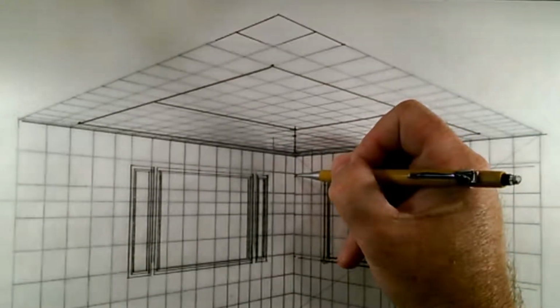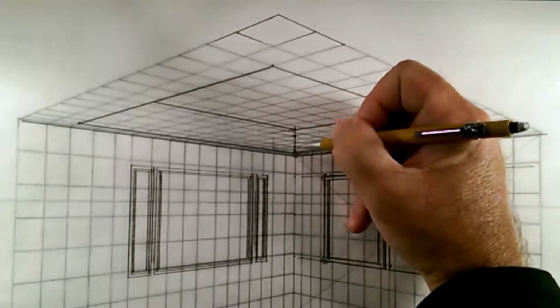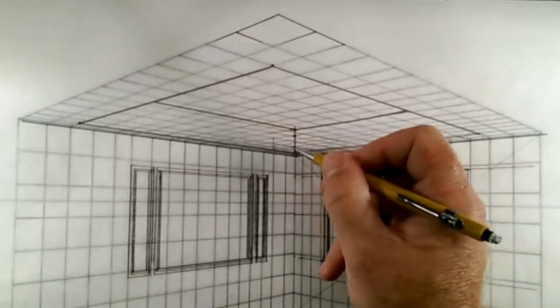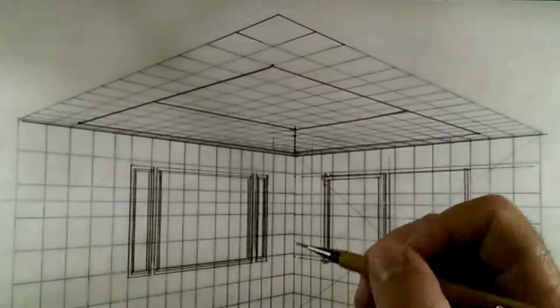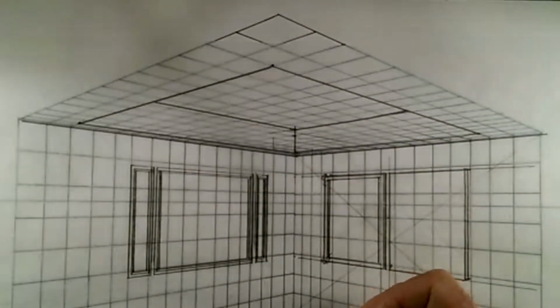Now notice how this is 1 foot on the true height line. This is 1 foot, which looks quite a bit larger, coming towards us in perspective. Keep in mind that this is coming towards you. This is 2 feet closer to you than this back corner. Well, actually not quite 2 feet because it's coming out at an angle.